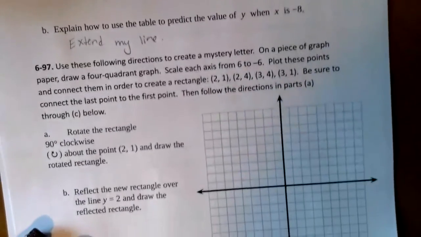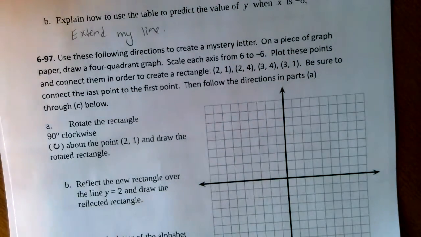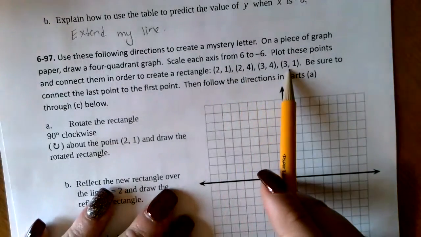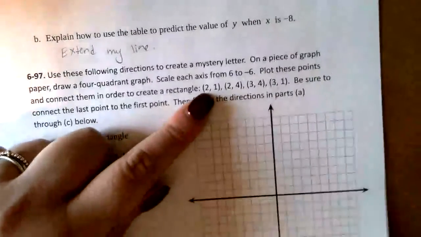All right. Then for 97, it says to use the following directions to create a mystery letter on a piece of graph paper. Draw the 4 quadrants. We already have that, so we don't have to do that. Scale each axis from 6 to -6 and plot these points and connect them in order to create a rectangle. So we have to first plot those points that were given, and then be sure to connect the last point to the first, and then we start following the A, B, and C parts. So first of all, get these points on here graphed on your sheet.